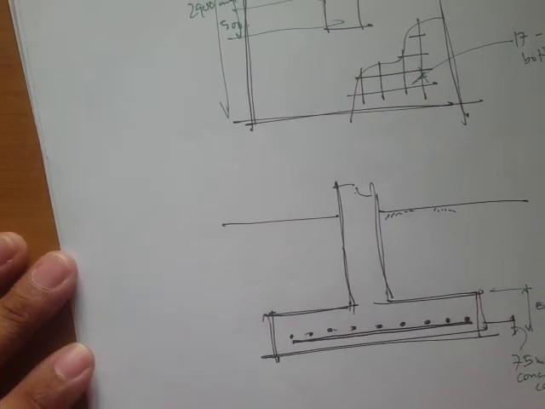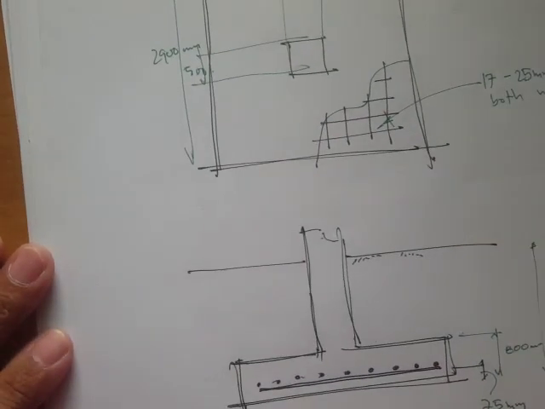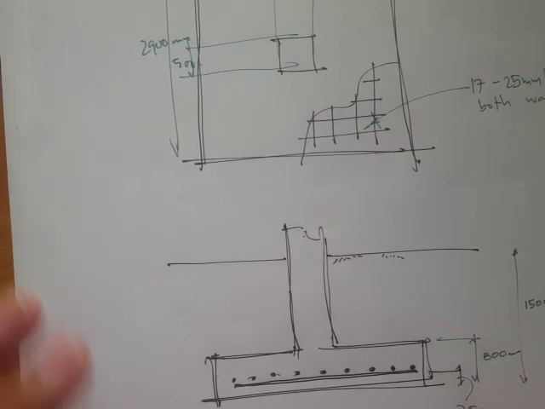Okay, so this is our last topic in the reinforced concrete structures, and in our next videos, we'll move on to steel structures.